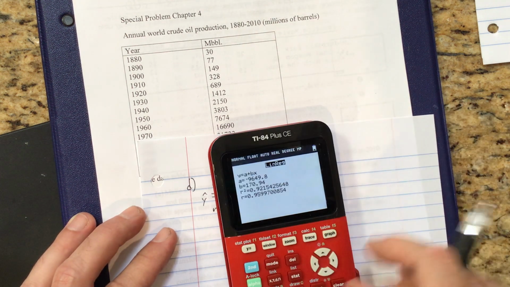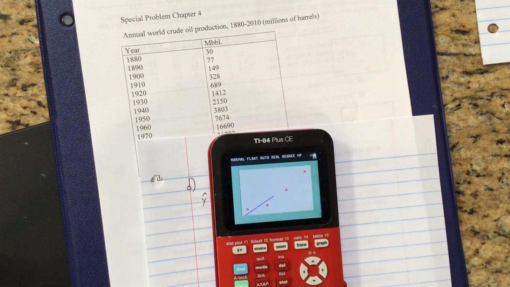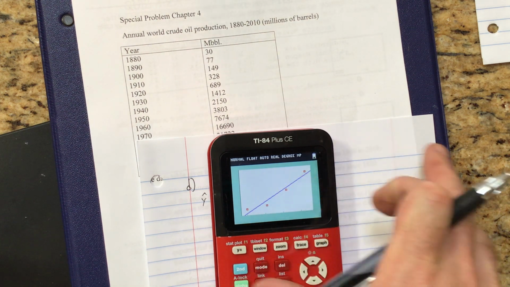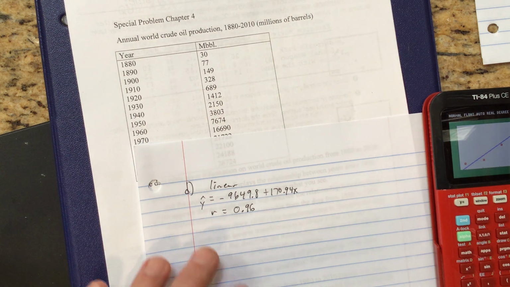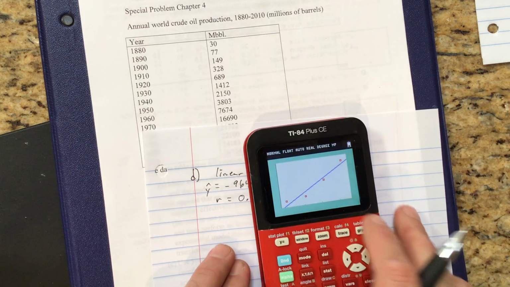So even though I'm drawing a line through a curve, since it's a short distance, the line isn't that bad. Okay, but I don't like it. Let's move on. Let's try exponential.